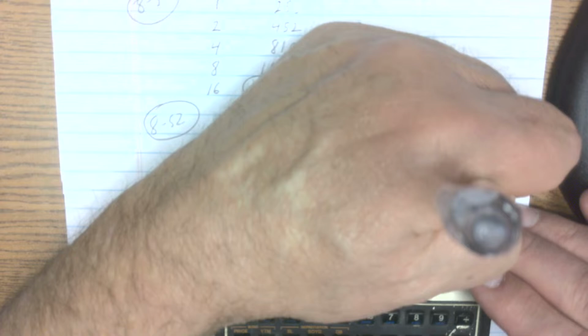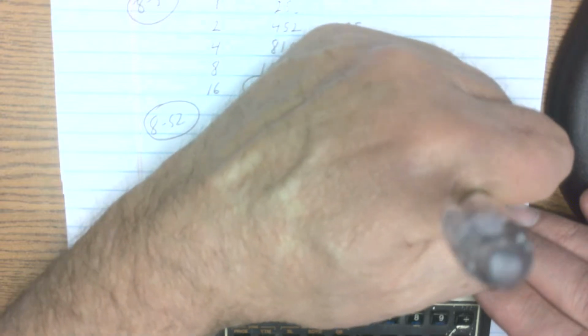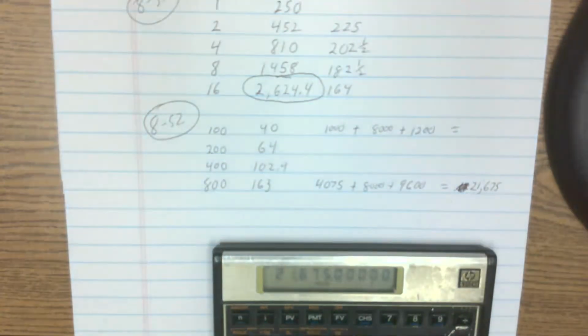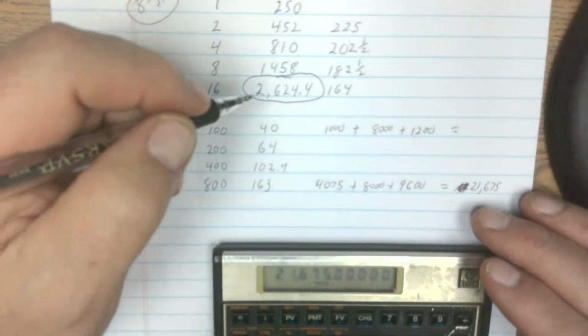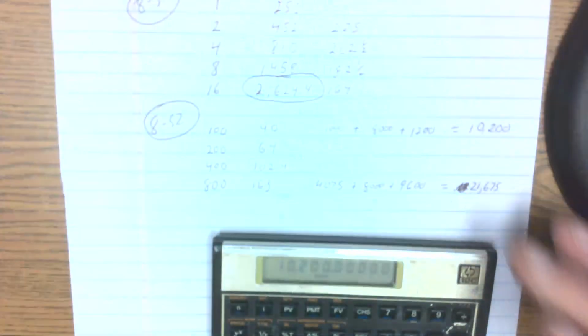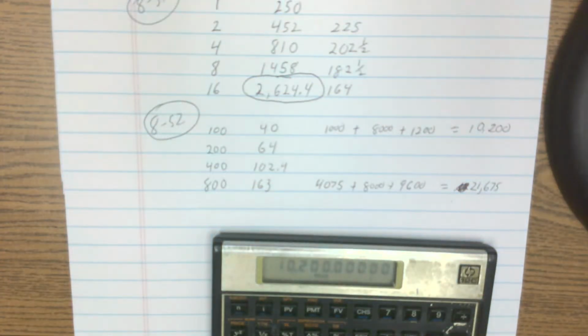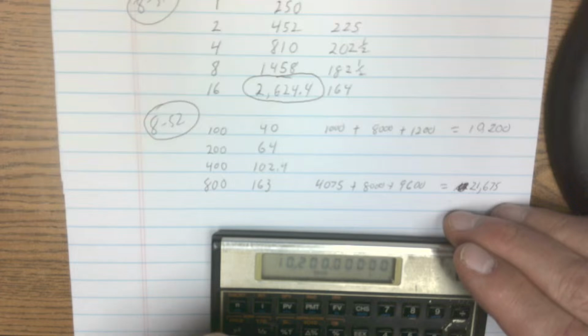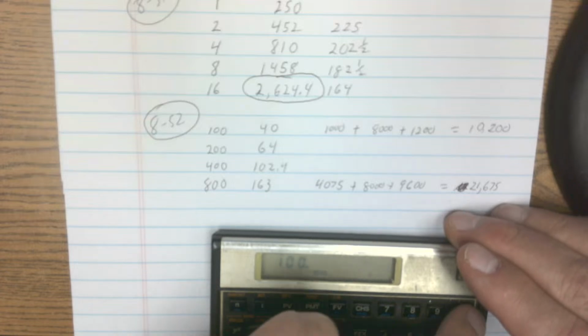So we get 20, whoops, said it right, wrote it wrong. 21,675 is the total cost for 800 hats. $10,200 is the total cost for 100 hats. So if we divide that by 100, we get 102.